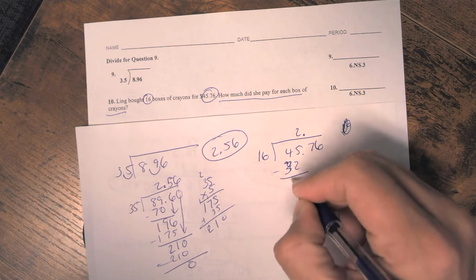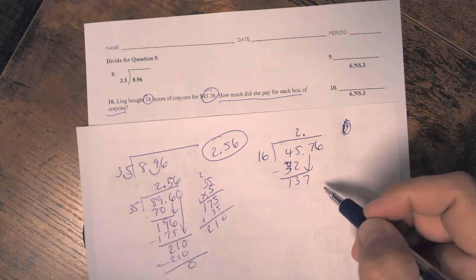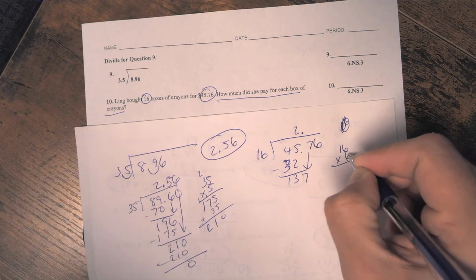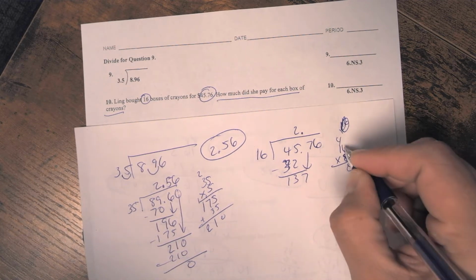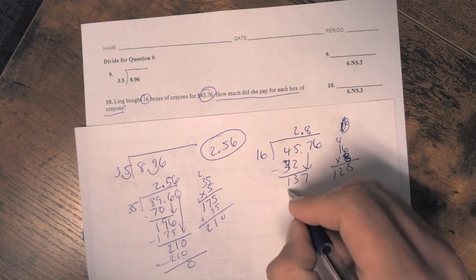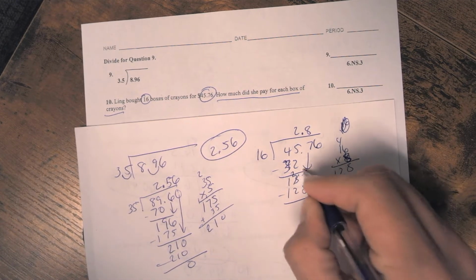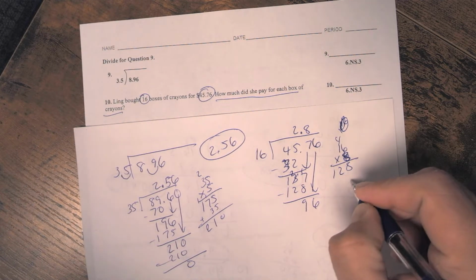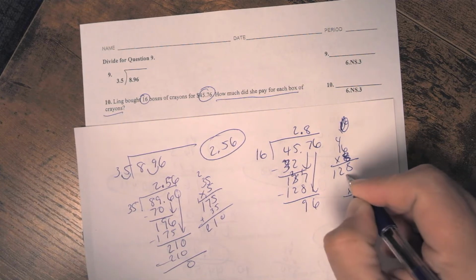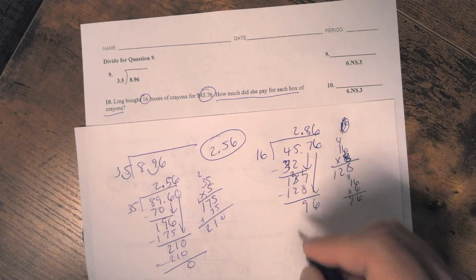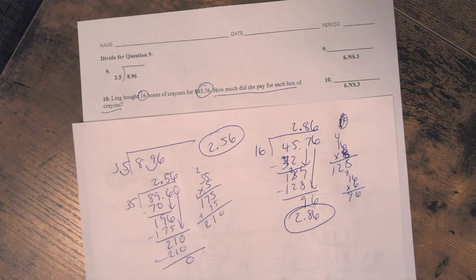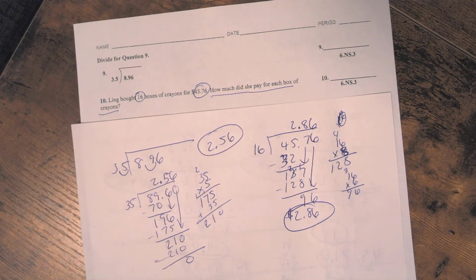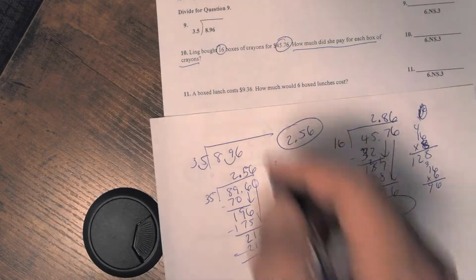So we get 32, we get 13 as our answer, so then we go 137. 16 goes into that. Let's try 6 times. It's going to be more than that. Let's do 8. 8 it is. 128. We subtract, we get 9, bring down the 6. 16 goes into 96, I think 6 times, but let me double check. Yep. So 2 and 86/100ths for number 10. She paid $2.86 for each box.